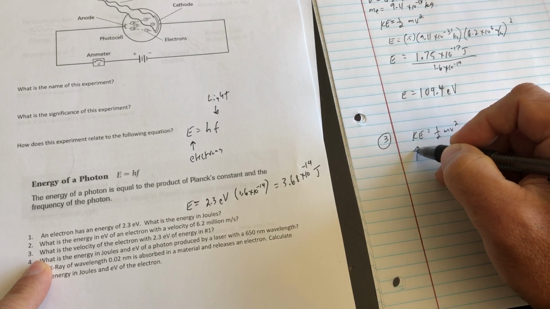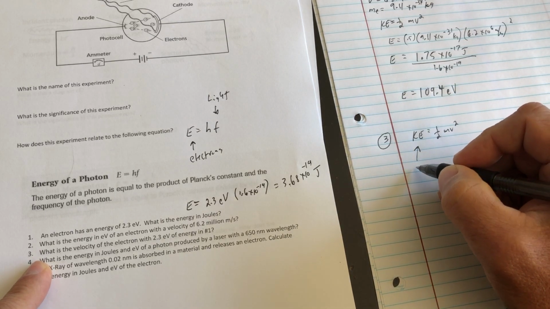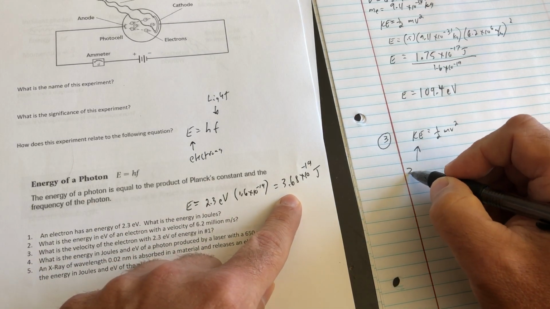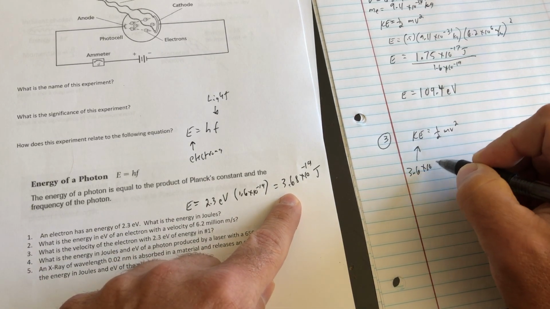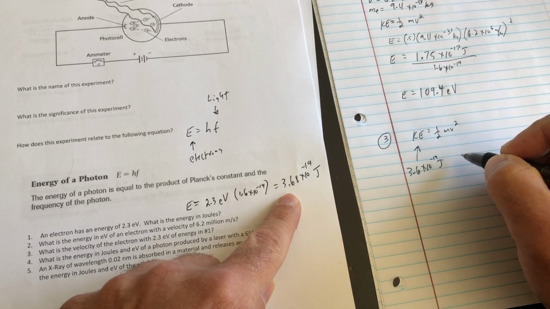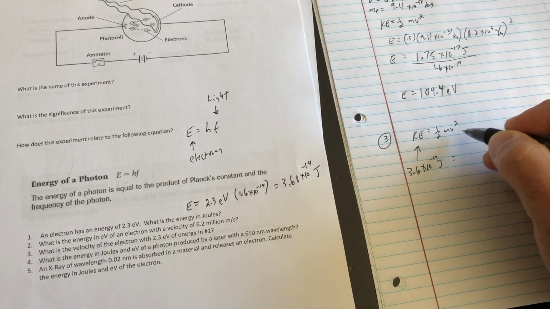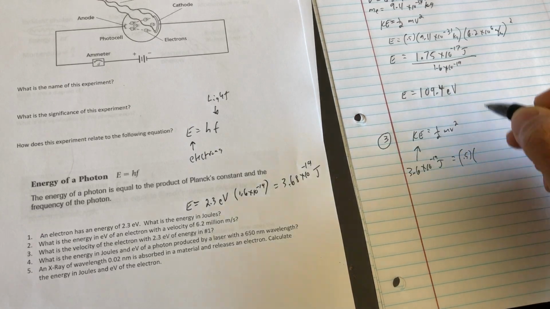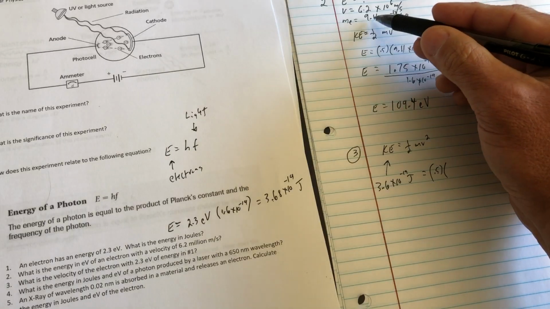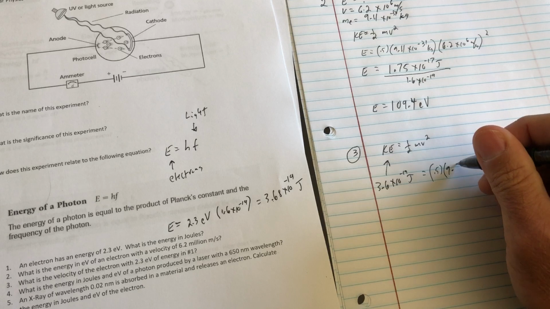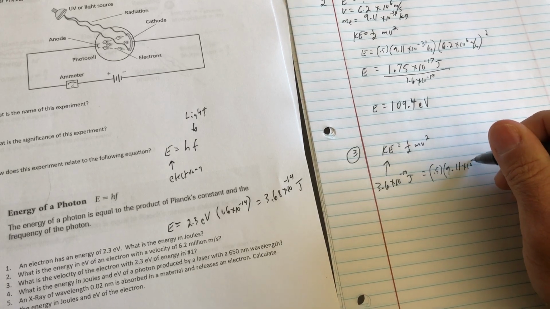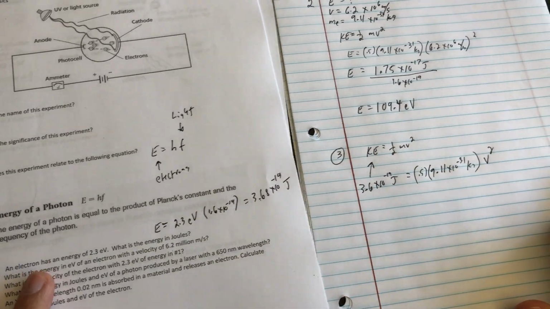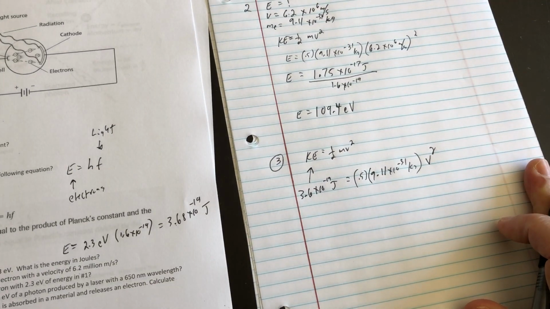And for the kinetic energy, I'm going to put in this number here, 3.6 times 10 to the negative 19th joules. I still have the 1/2, and then you're going to put the mass in yourself. It's the mass of an electron again, 9.11 times 10 to the negative 31 kilograms, and you're going to solve that for v squared.